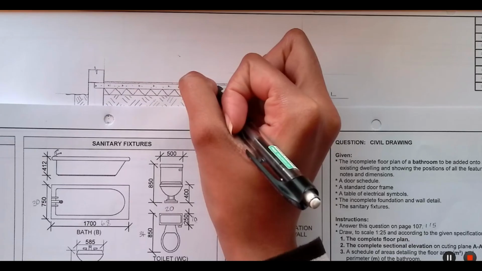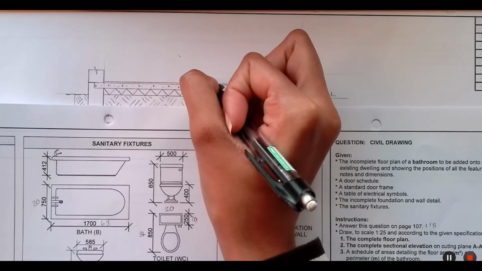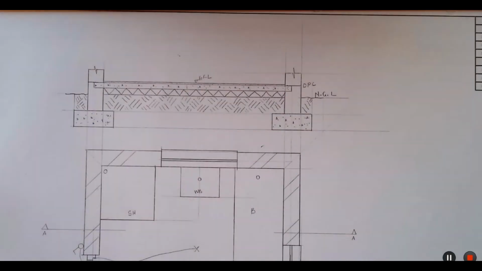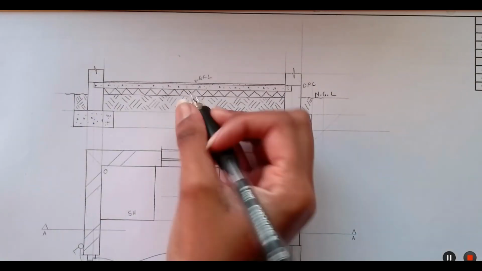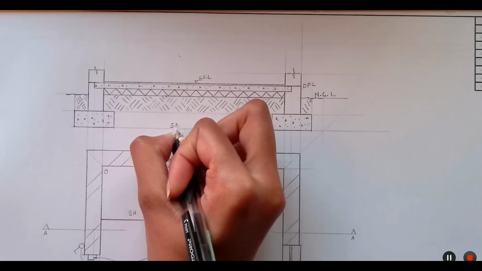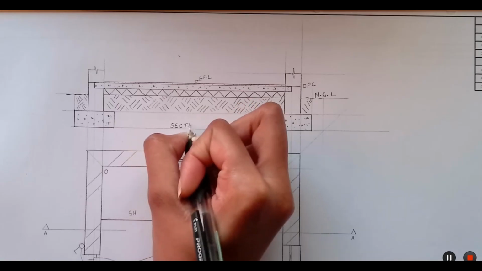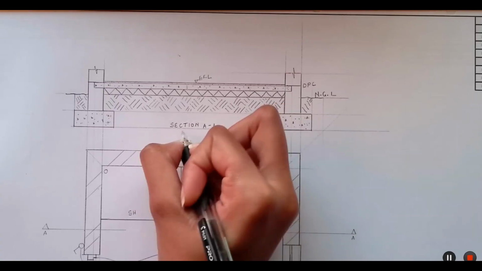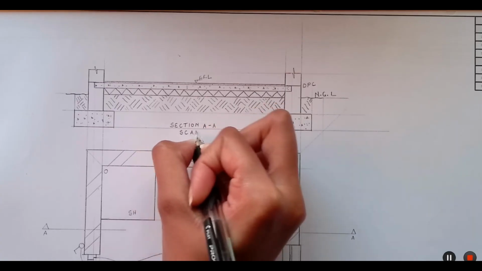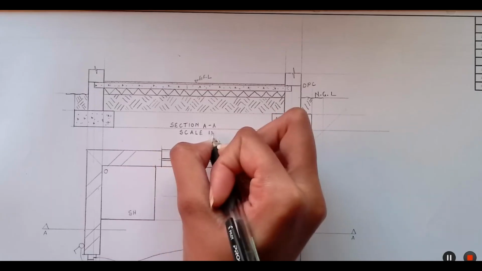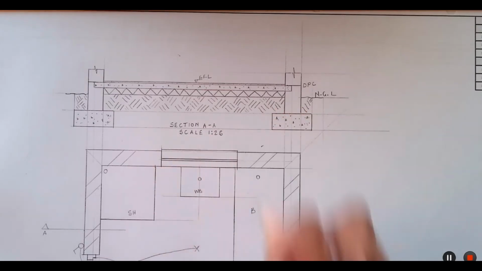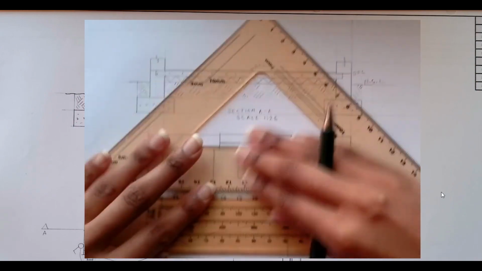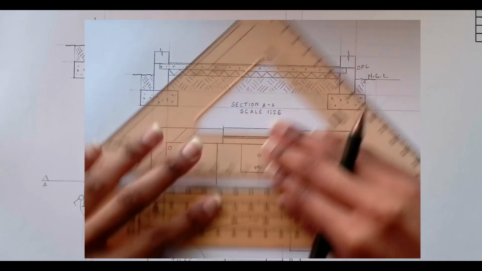Then we now need to label the finished floor level as FFL. So that is our finished floor level. Then we obviously need to label it section AA, and I'm just including the scale. Don't forget to hatch your walls.